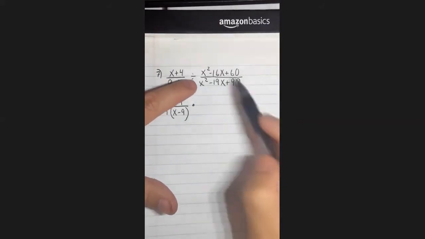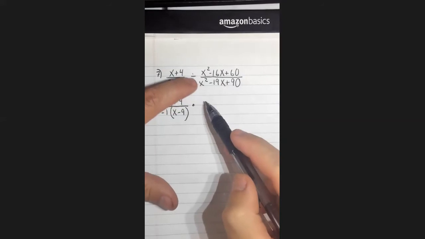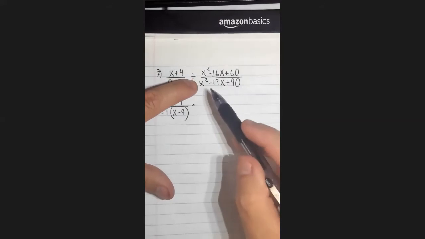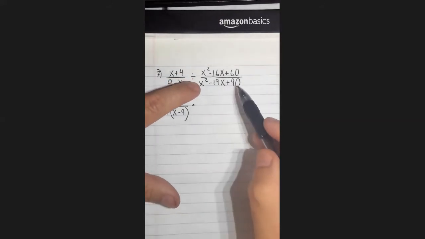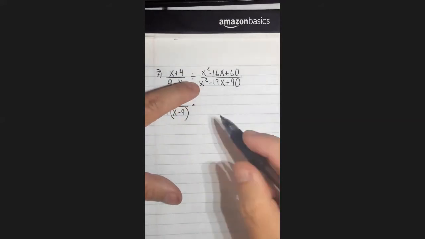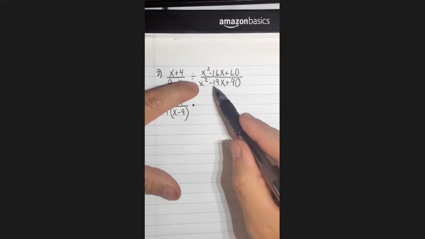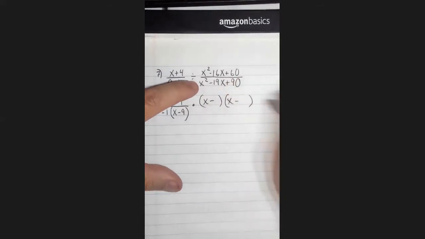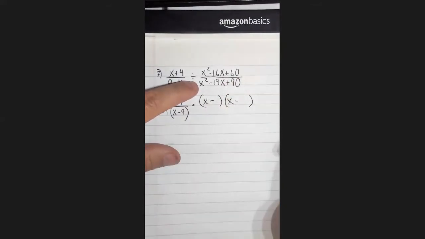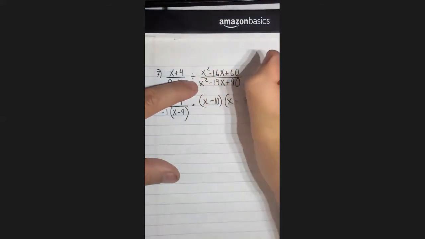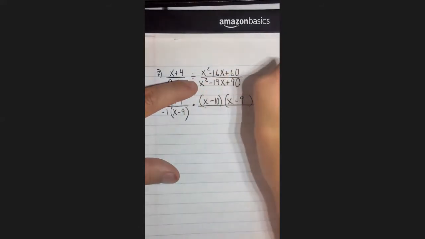But again, we're changing that division to multiplication. Now remember, we're going to be doing the inverse, so this denominator is actually going to be on top. I'm just going to factor it now instead of writing it and then factoring it again. So I'm going to factor x squared minus 19x plus 90, and I'm moving it to the top because I'm switching from division to multiplication. That's negative, that's positive, so I know they're both going to be minus. How do I get 90 and 19? That would be 10 times 9. So I'm going to have x minus 10, x minus 9.